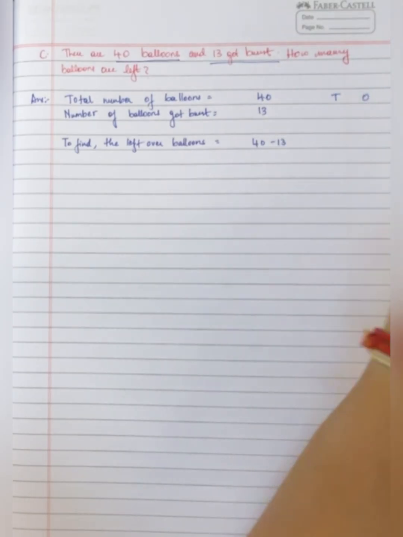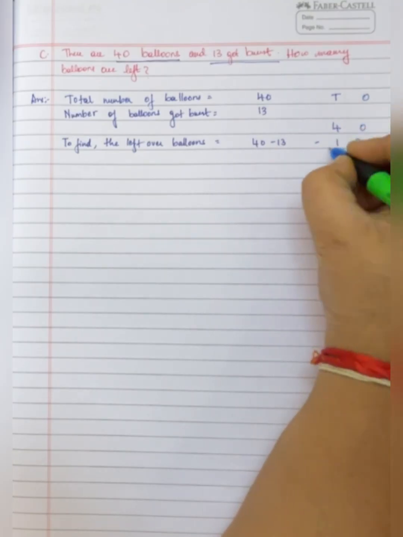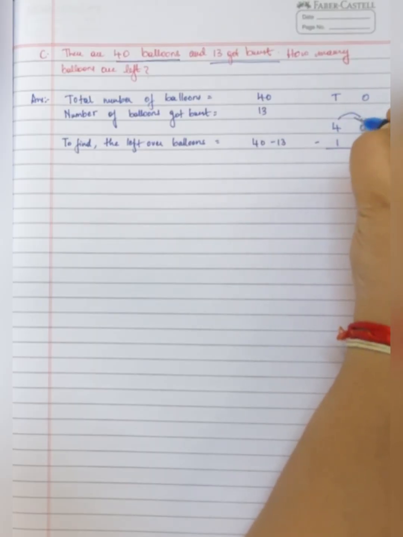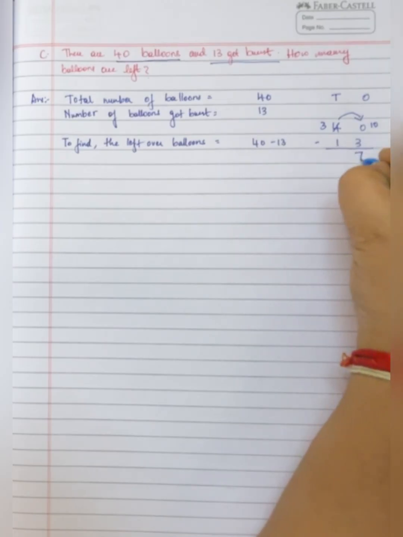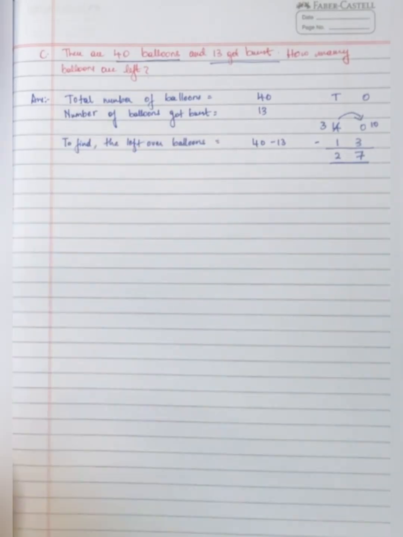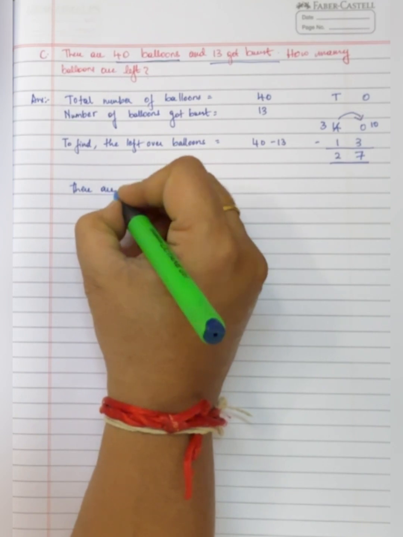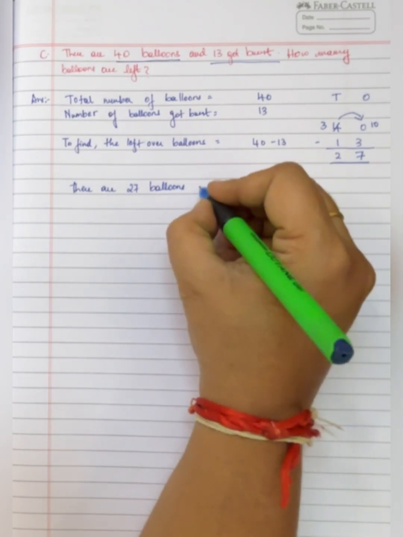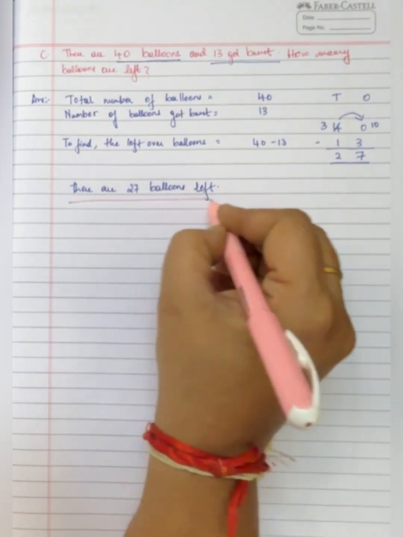Tens, ones, here 40 minus 13. Okay, now 0 is less number than 3, so we will borrow. That becomes 10 and this becomes 3. So 10 minus 3 is 7. 3 minus 1 is 2. So 27 balloons are left. So answer is, there are 27 balloons left. Okay, simple question, simple answer.